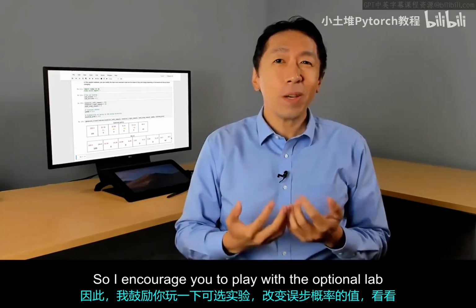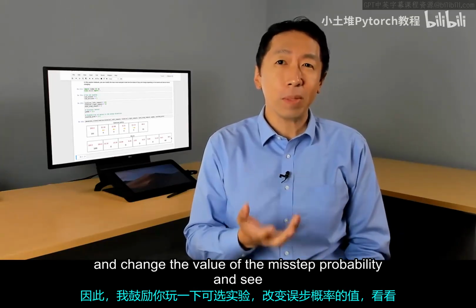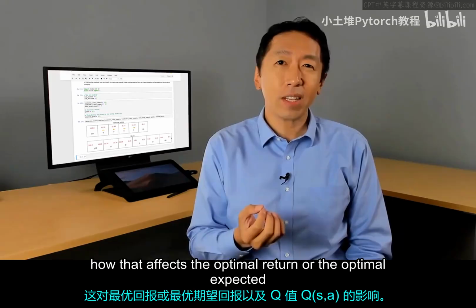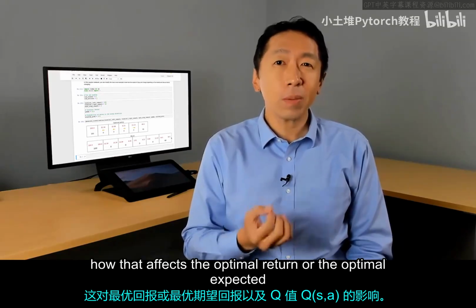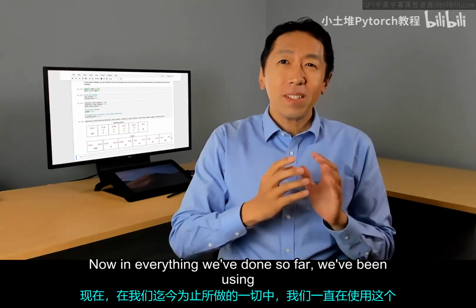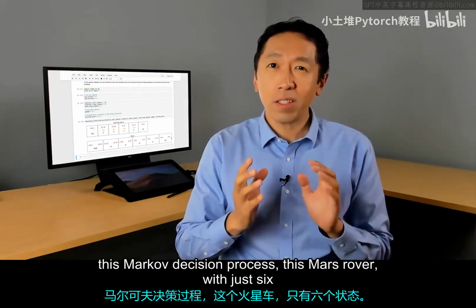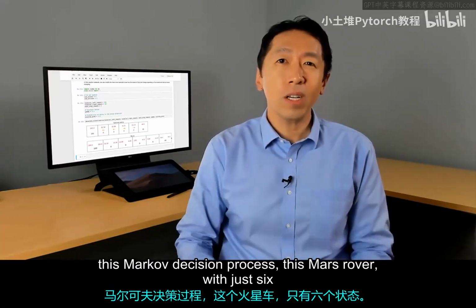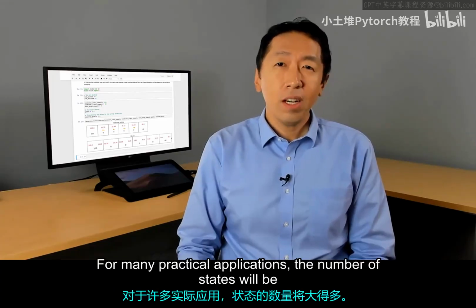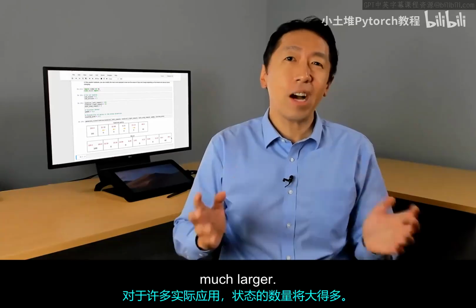So I encourage you to play with the optional lab and change the value of the misstep probability and see how that affects the optimal return or the optimal expected return as well as the Q values, Q of S, A. Now, in everything we've done so far, we've been using this Markov decision process, this Mars rover, with just 6 states. For many practical applications, the number of states will be much larger.